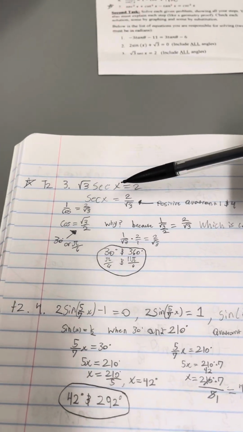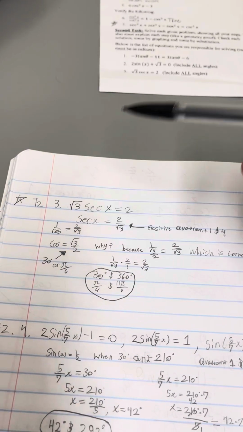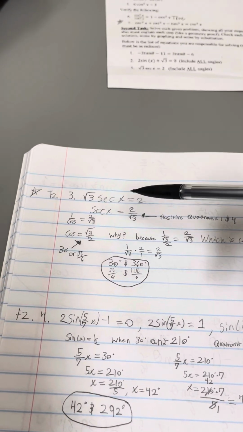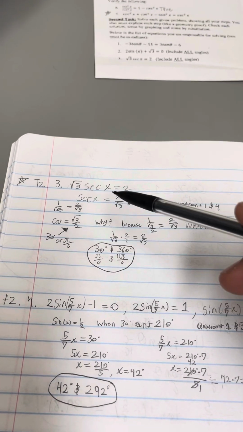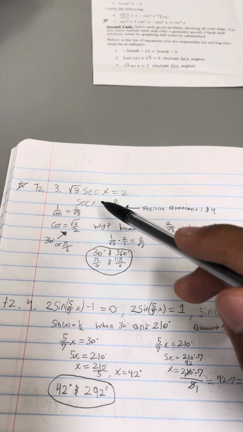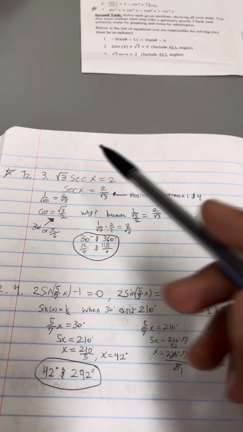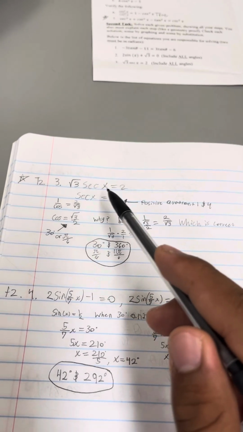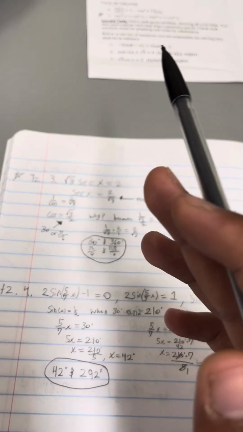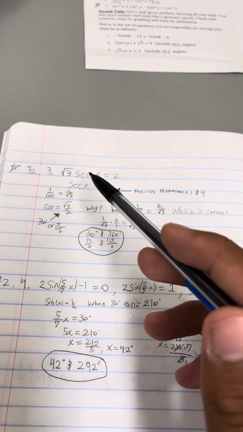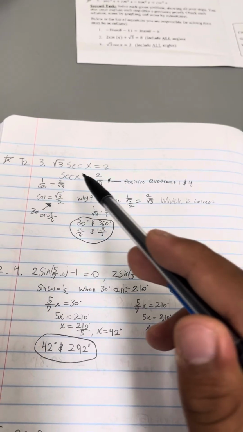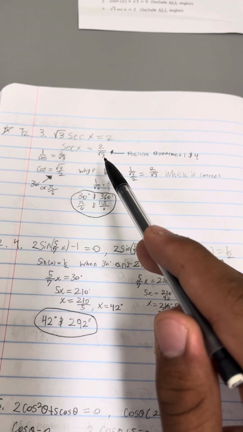All right, so question number 3 is correct. Same thing, right? So square root 3 secant x equals 2, right? So what I did, same thing. I want to get the secant of x alone. When you're solving, you want to get one side alone, especially the secant or the side with the value of x. You want to get that alone. So I divided both sides by square root of 3. So that gets me that.